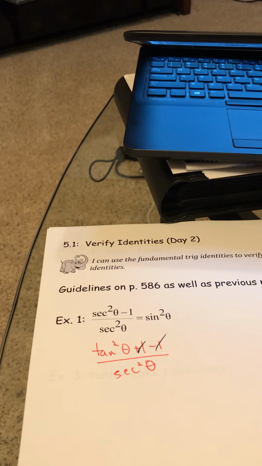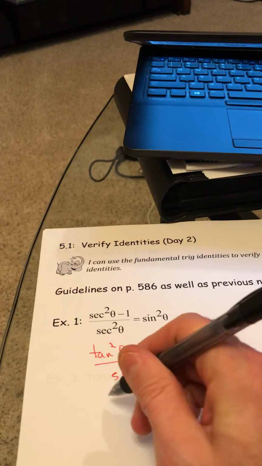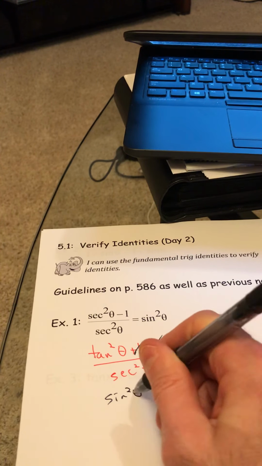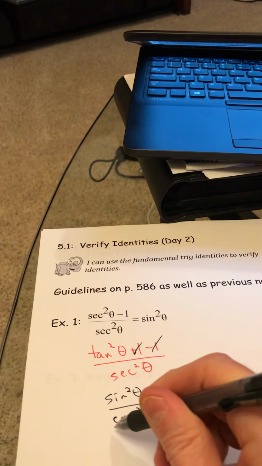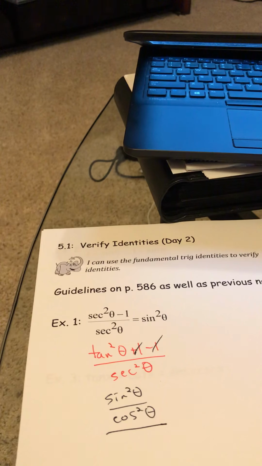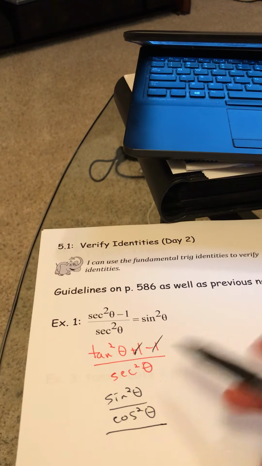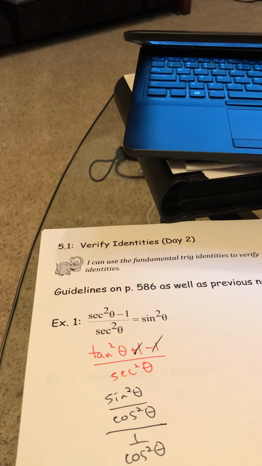Well, from here, what we can do is use a couple of different things. First, for tangent, we're going to use a quotient identity. Tangent squared is sine squared over cosine squared. And then we can actually use a reciprocal for secant. Secant squared is 1 over cosine squared.